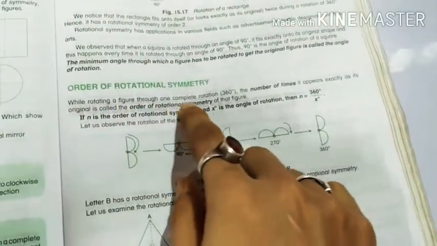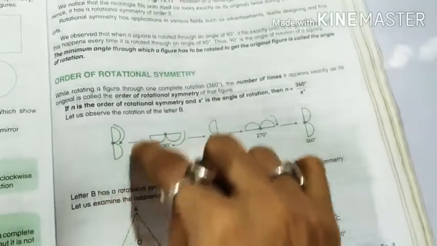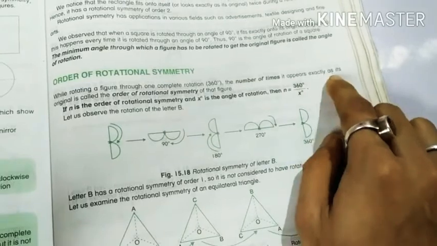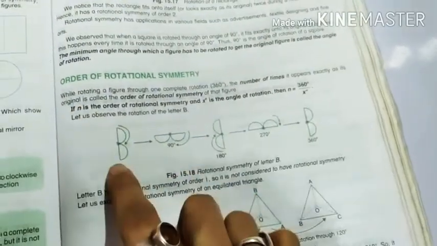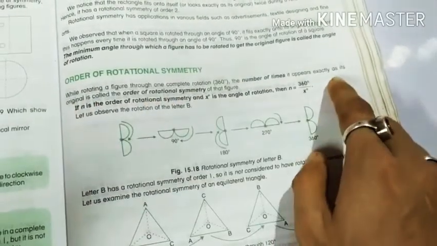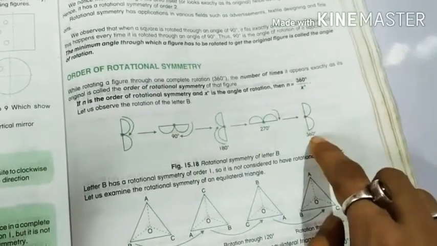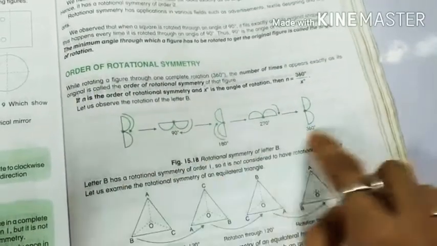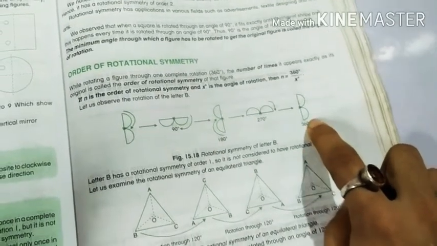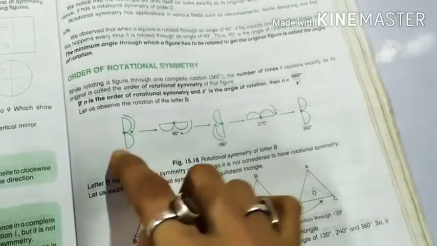While rotating a figure through one complete rotation, the number of times it appears exactly as its original is only at the angle 360 degrees. Only one time in one complete 360-degree rotation does it look exactly the same as its original.